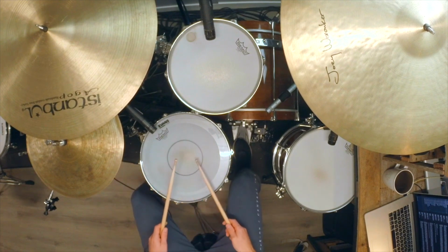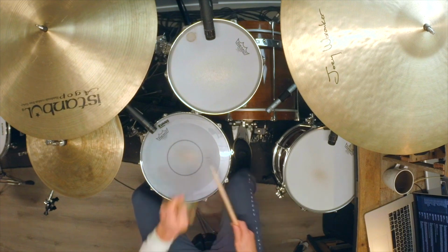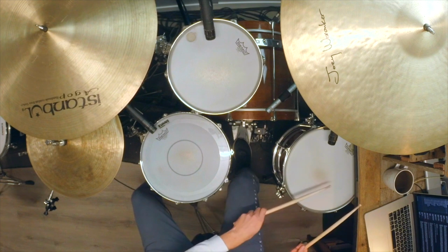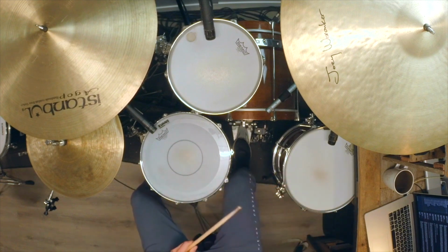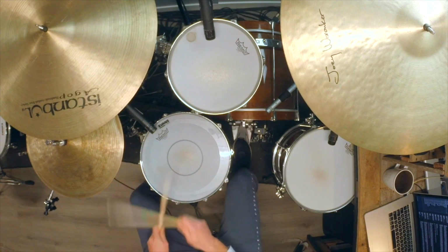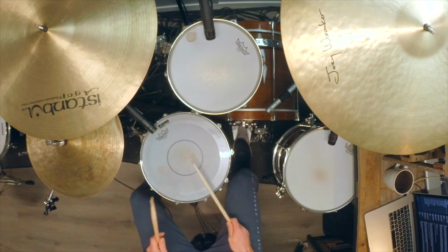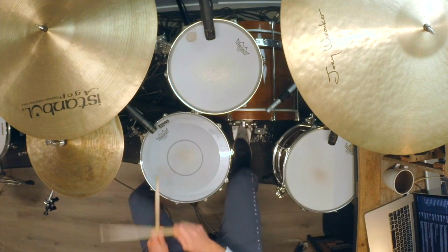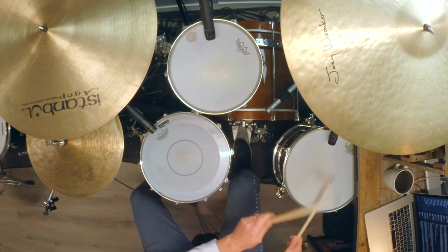And then I played my 4-and, which could have been 4-and around the kit. Let me show you the fill bar again: 1 and 2 and 3 and 4 and, or let me go to the toms: 1 and 2 and 3 and 4 and.